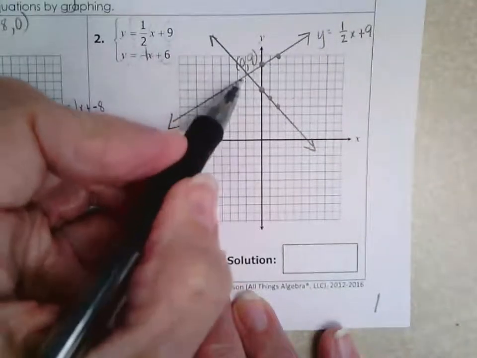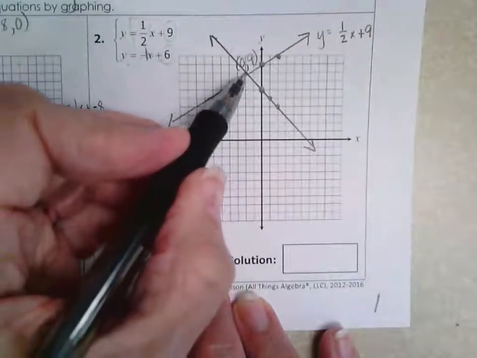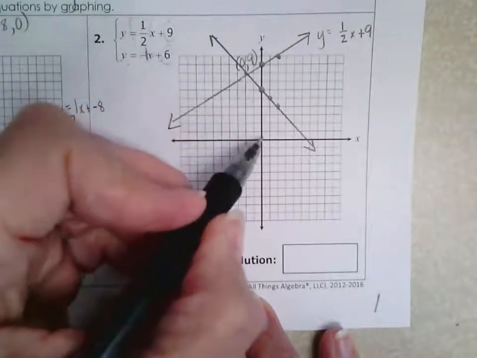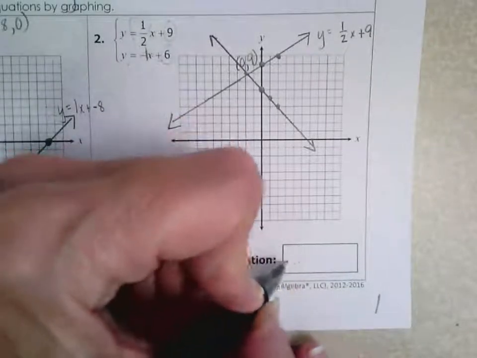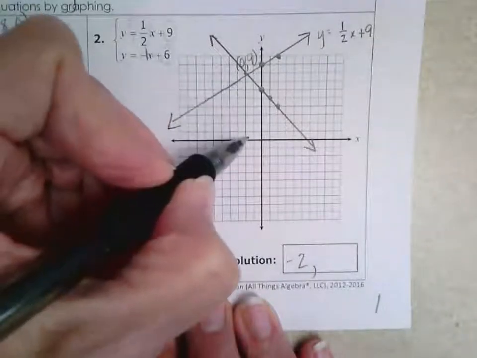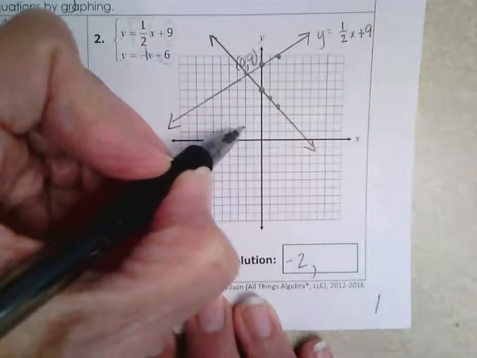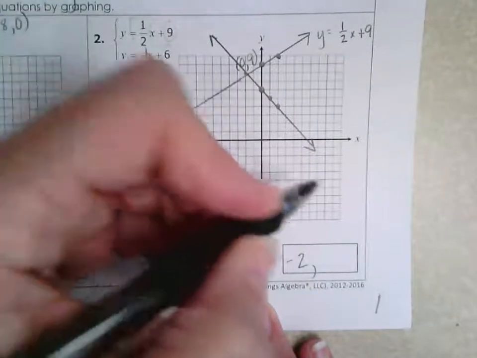I think it's supposed to be right there. I think this line I didn't draw quite correctly. So it should be at -2 for my x. And for my y, it should be, well, I know this is 6, 7, 8.